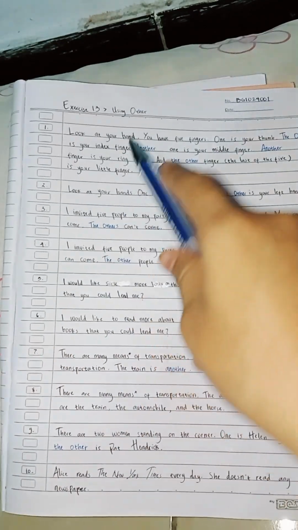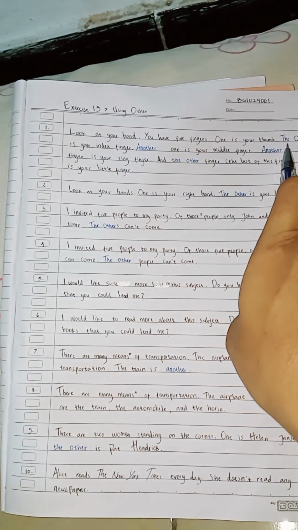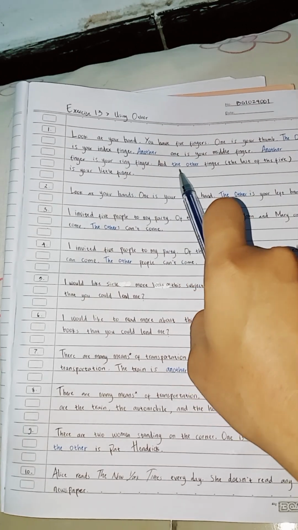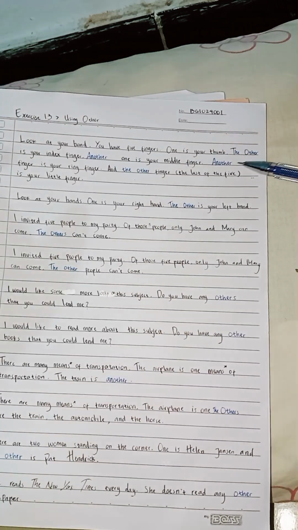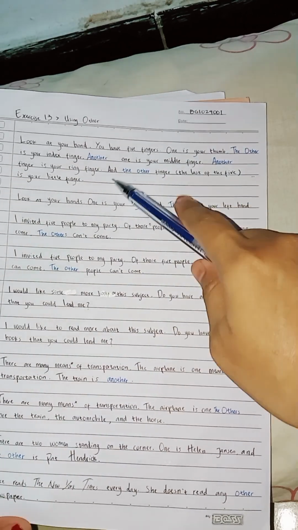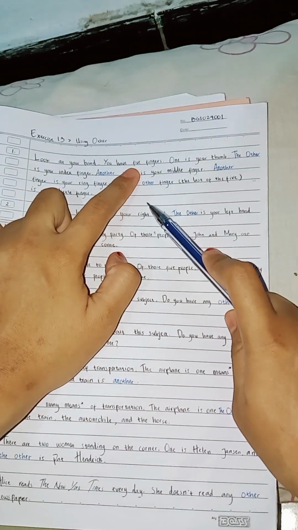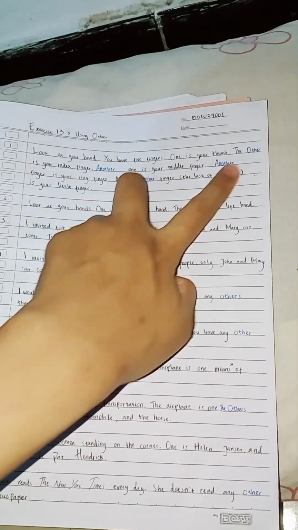Okay, number 1: look at your hand. You have 5 fingers. One is your thumb, the other is your index finger, another one is your middle finger, another finger is your ring finger, and the other finger, the last of the 5, is your little finger. Why is this using the other? The other is used for the remaining fingers of these 5. Because this is specific and we know the number of fingers, we use the other.